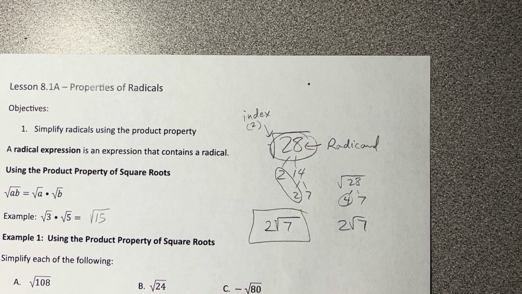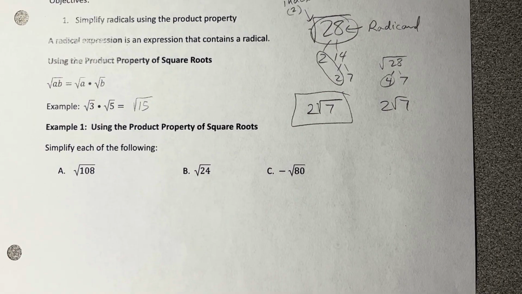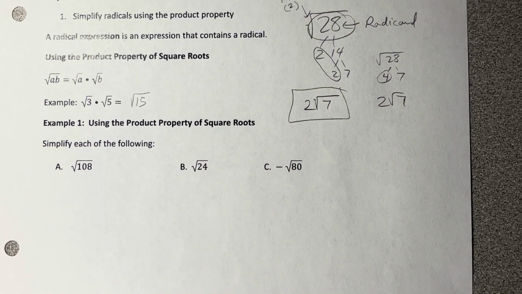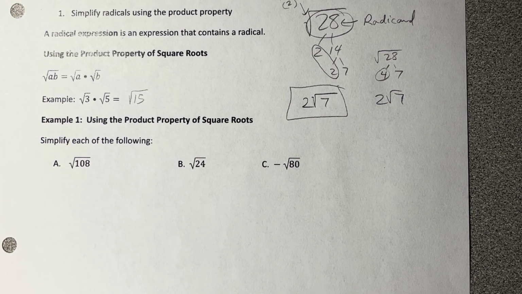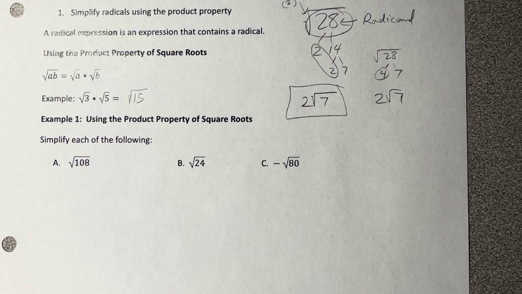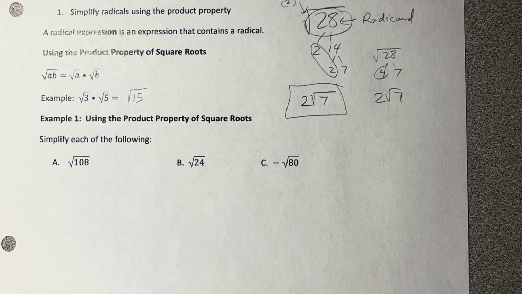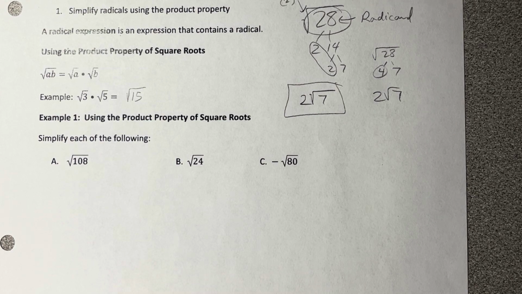So on A, let's take a look. It's 108. We could try to think of some perfect squares that go into it. I think I'm seeing it. Yeah, it turns out, I'll just give you guys a heads up, 36 goes into this. That would be the quickest way to do this problem, is to set it up as 36 times 3, and you're going to be done super quick. But I don't think many of us would see that yet because we're new to this.